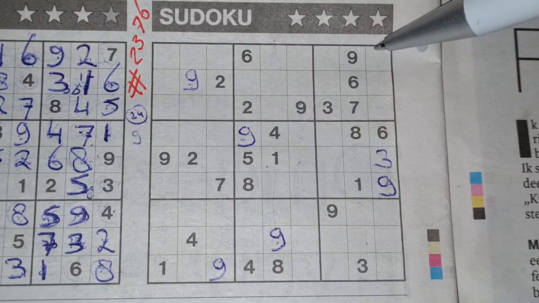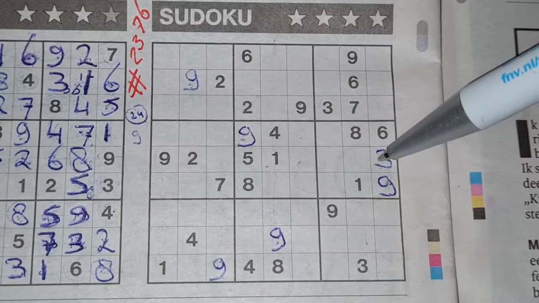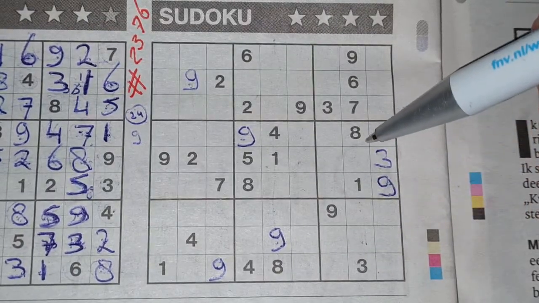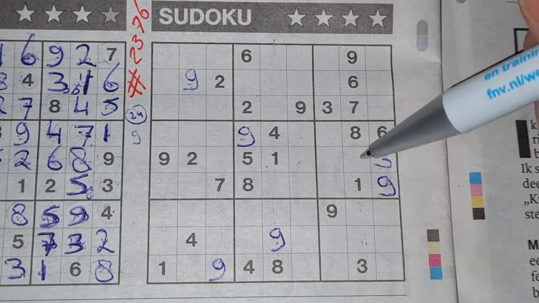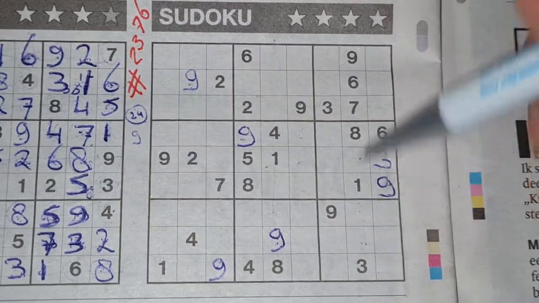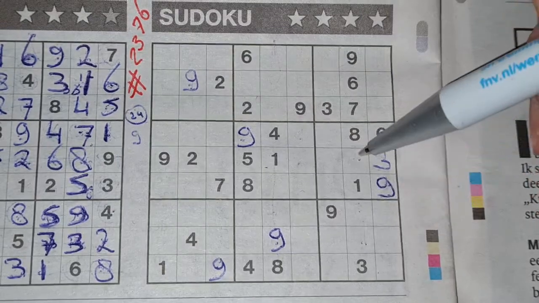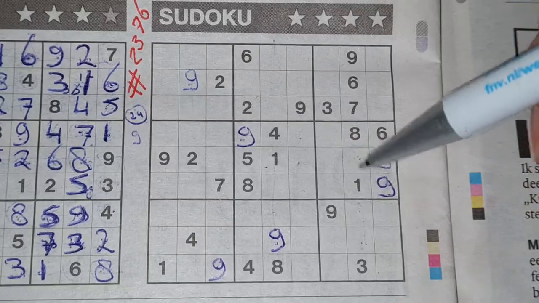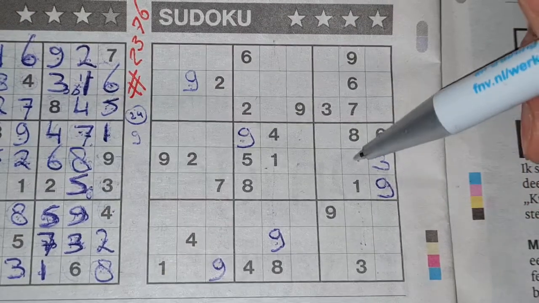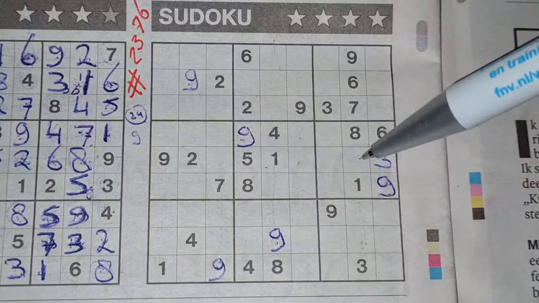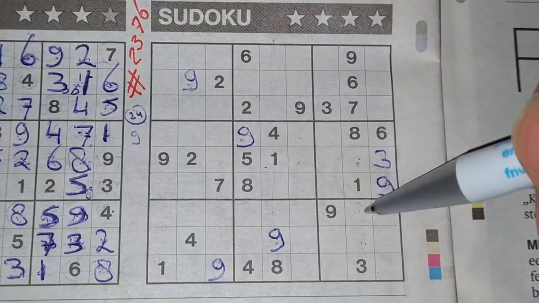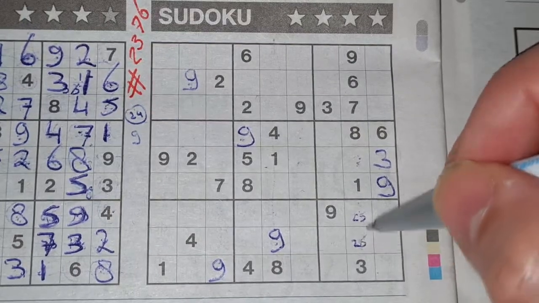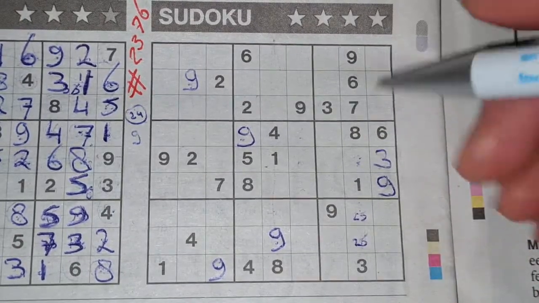6, 9, 3, 2, 2, 3, 4, 5. Yes, 3 missing numbers in this column. Those missing numbers are the 2, the 4, and the 5. And look, we have a 2 and a 5 there. So no 2 and 5 in this box. The 2 and 5 go in those two boxes. So one box left in this column for the number 4.